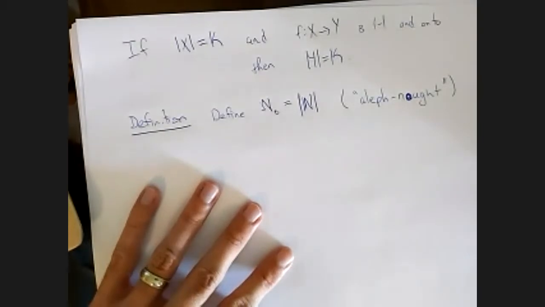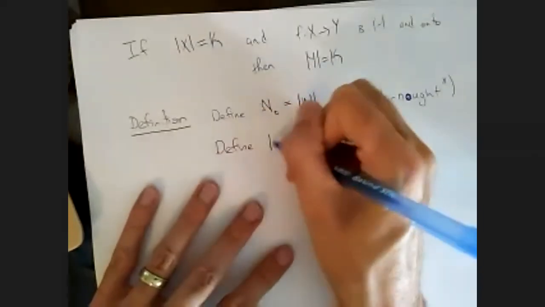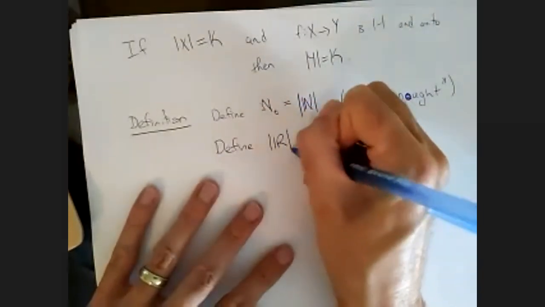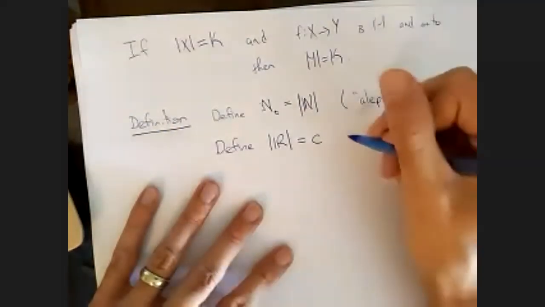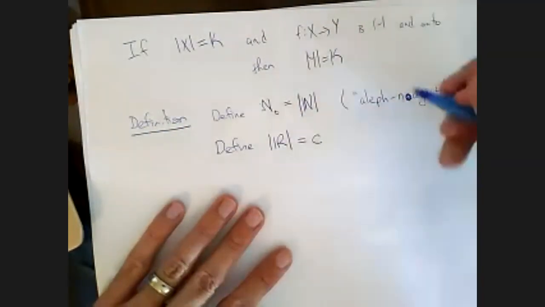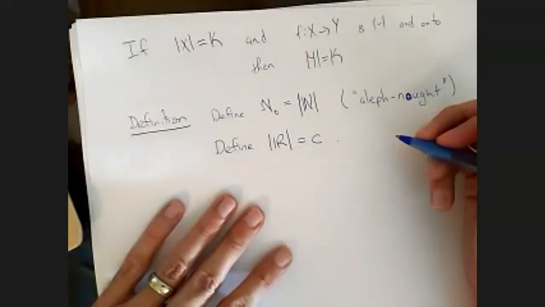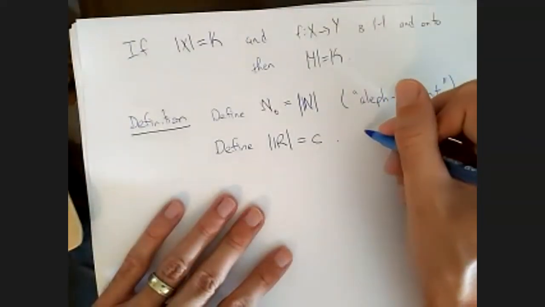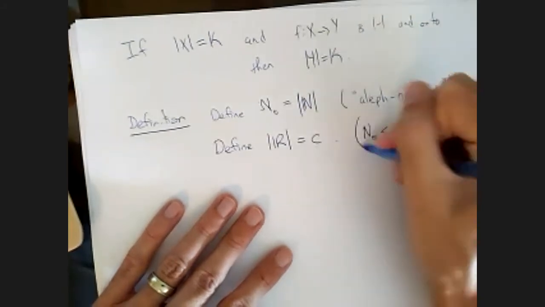Well, at least one other thing. We define the cardinality of the real numbers to be C, C for continuum. Now, what we showed, Cantor's diagonal argument, says that aleph naught is less than C. This is due to Cantor.